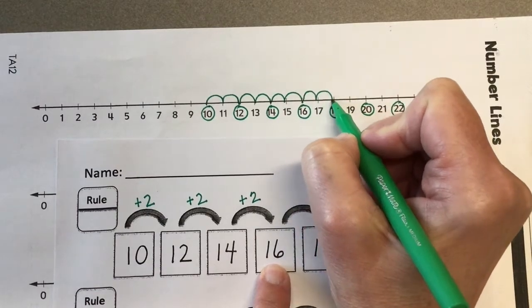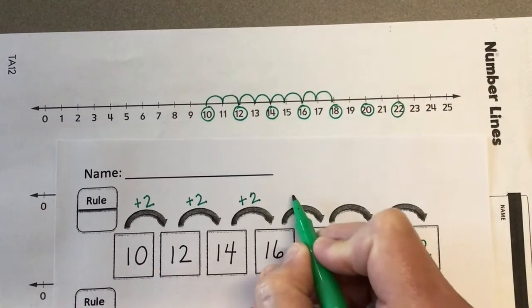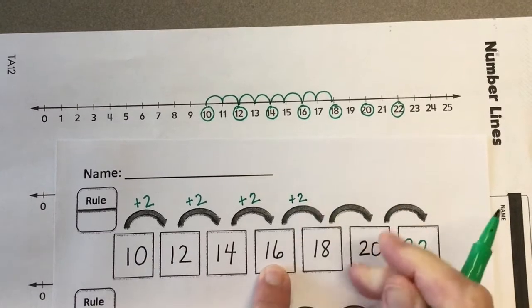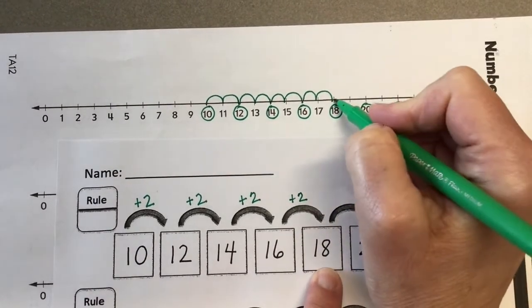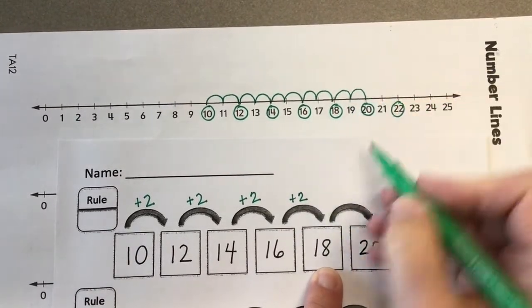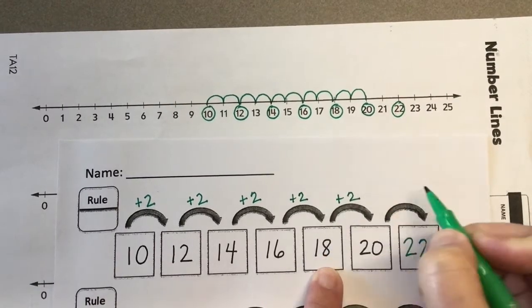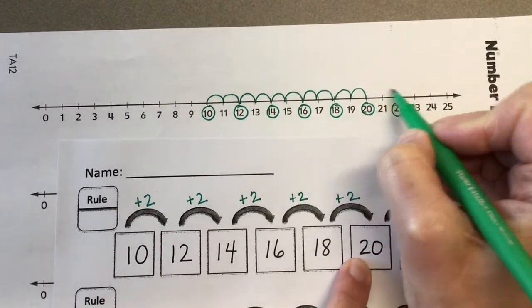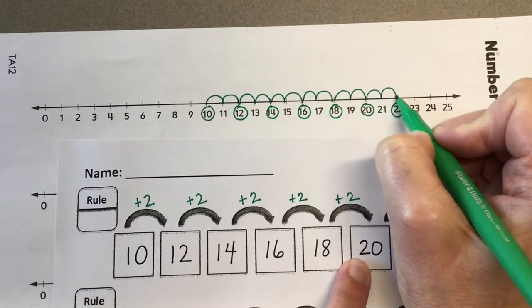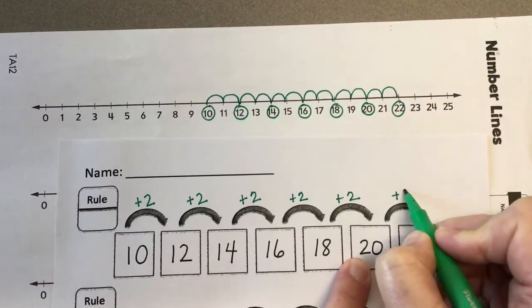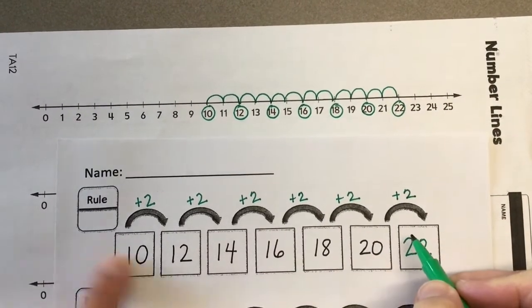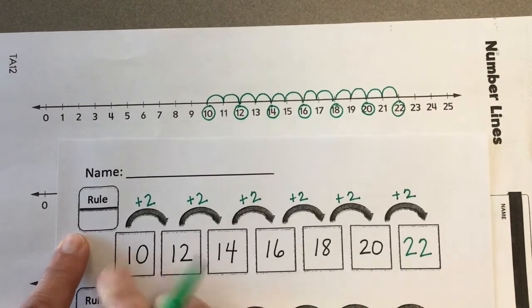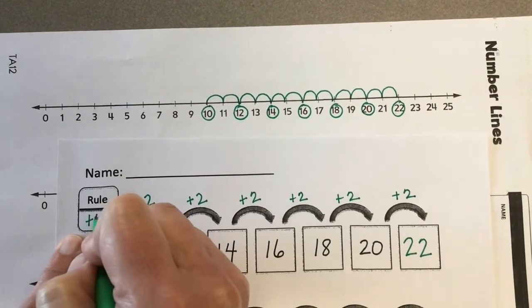Let's see 16 to 18. 1, 2. Yep, from 16 to 18, I'm adding 2. 18 to 20, 1, 2, adding 2. And again, 20 to 22, 1, 2. I'm going to double check it. Yep, I added 2. So my rule is add 2.